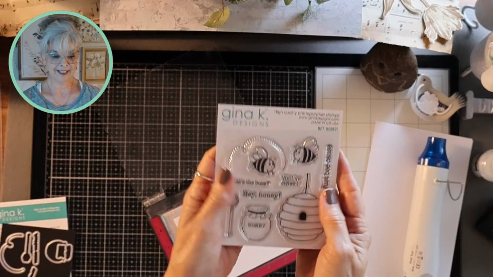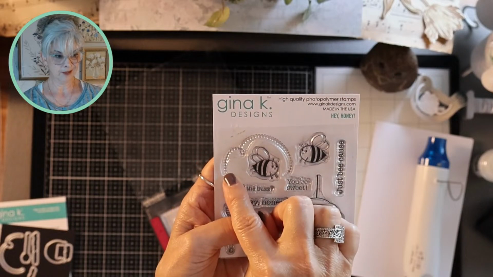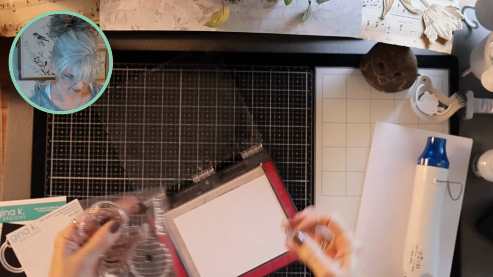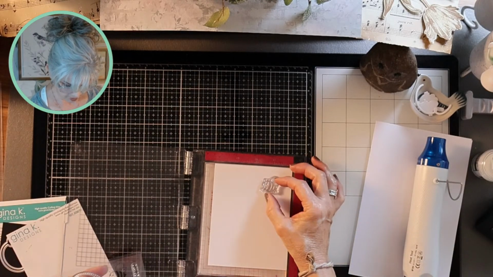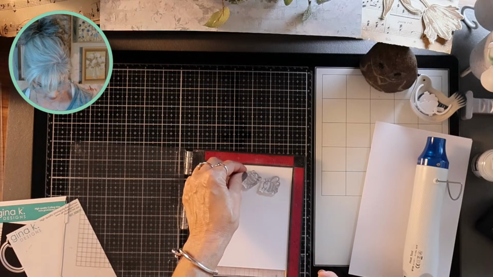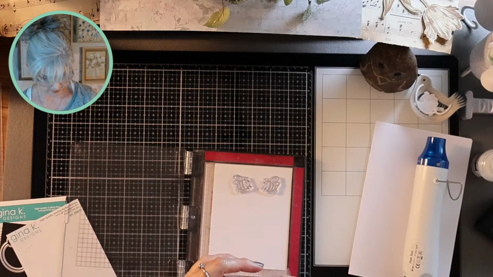This is the stamp set. Very, very cute. We're going to use these two B's and then this little curly whirly that kind of implies movement. I'm going to just put these up here because I can use the rest of the cardstock for something else later. But I do want to leave room because I'm going to be die cutting these.